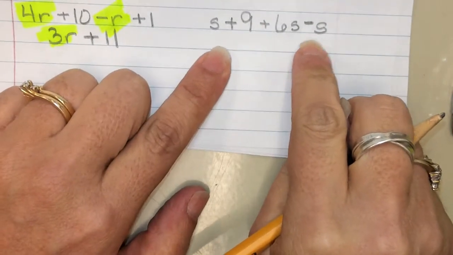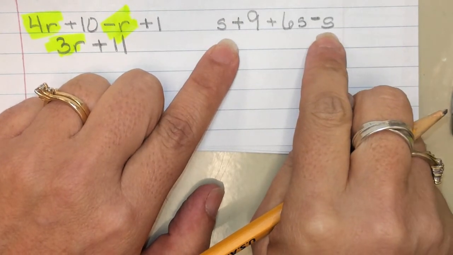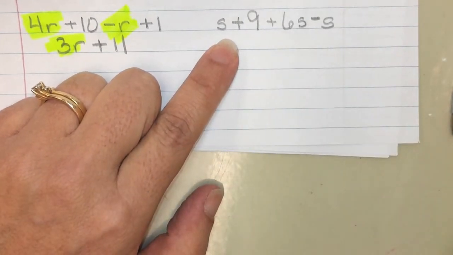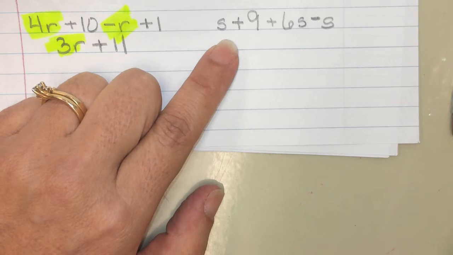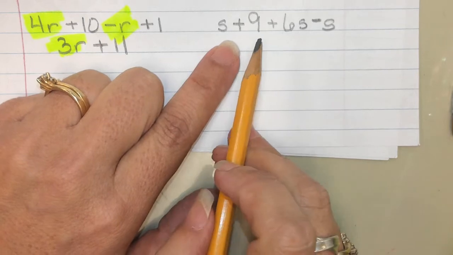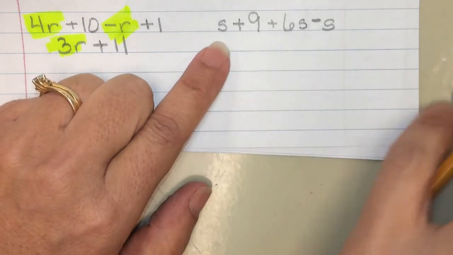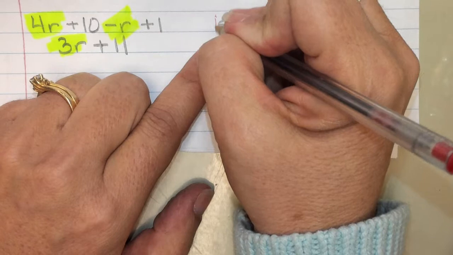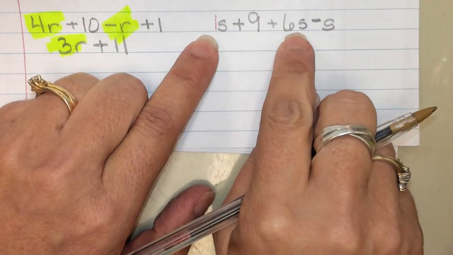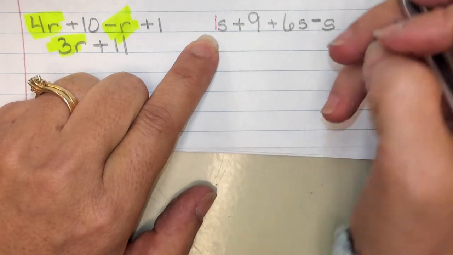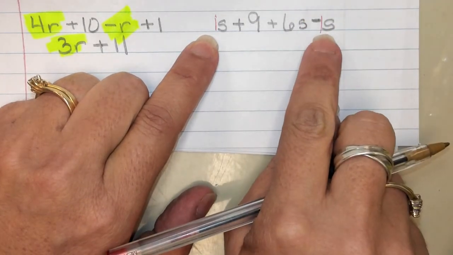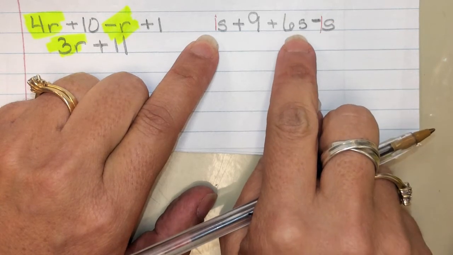Okay, and these 3 are S's, not 5s. I did my best to squiggle them. What do you think it is? It's 6s. Yes. Plus 9. Listen, you don't see it, but this is kind of like a 1s. So if I have 1s plus 6s, it's 7s, minus 1s is back to 6s.